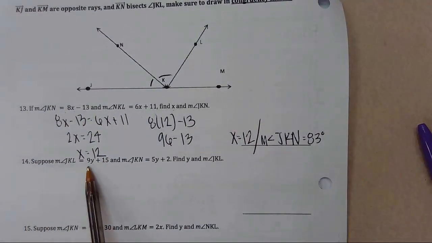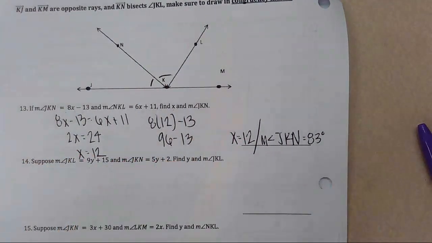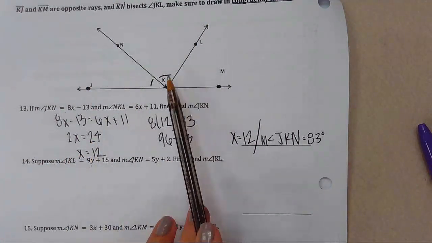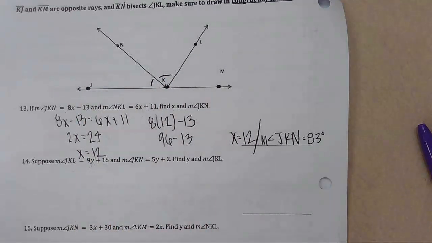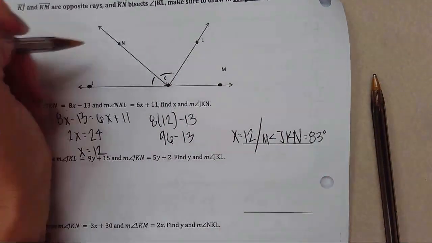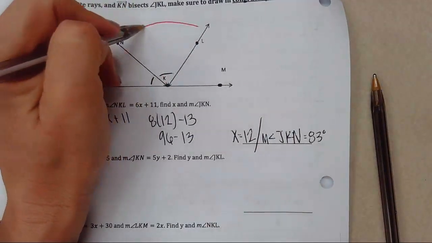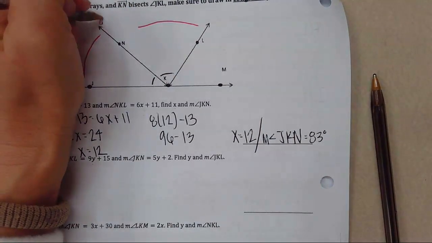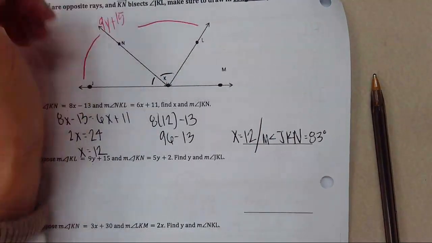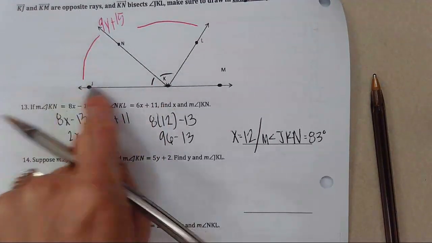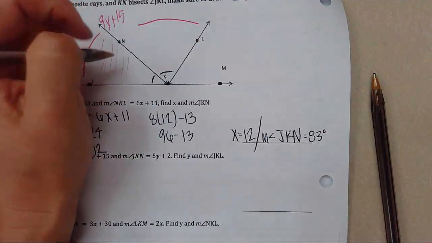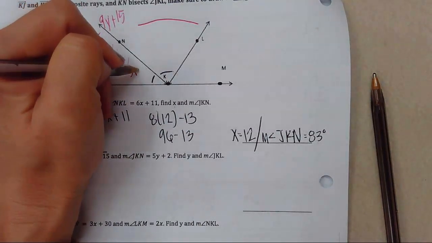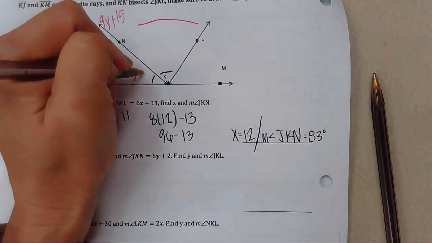Okay, so suppose JKL, and we're still using this information from up here, equals 9y plus 15. So JKL, this whole thing, I'll go ahead and use a different color here, equals 9y plus 15. And JKN, this little guy right here, equals 5y plus 2.